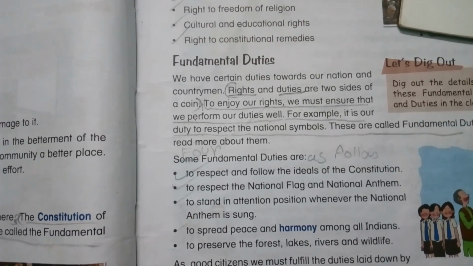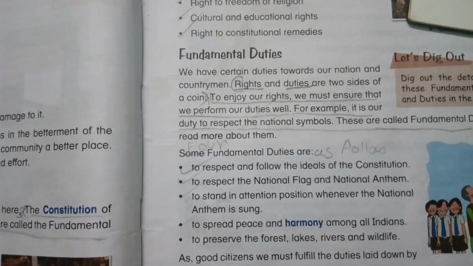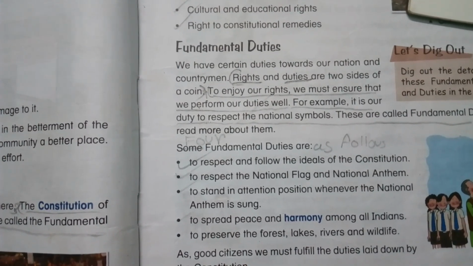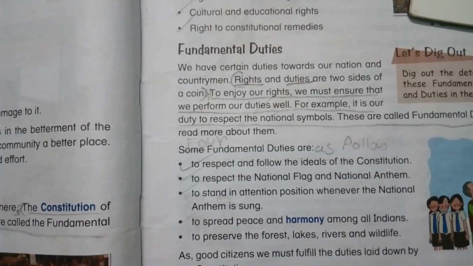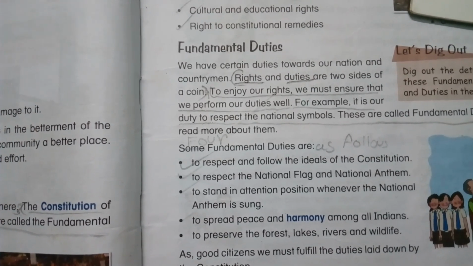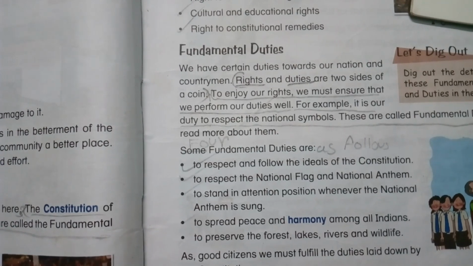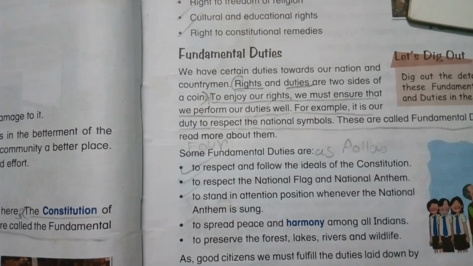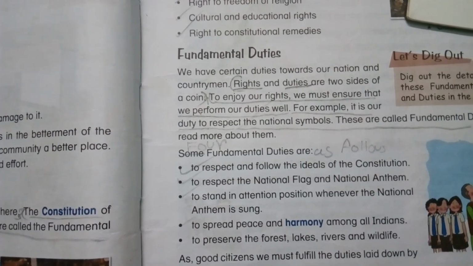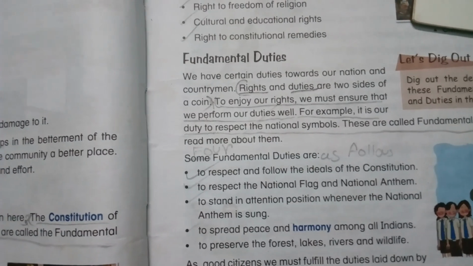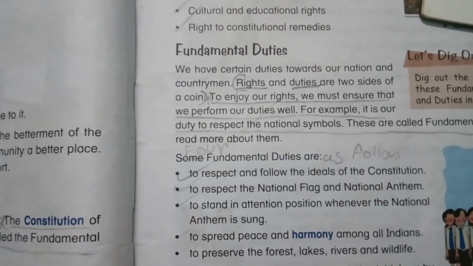In the last class we read about how we can be good citizens, the 6 fundamental rights, the meaning of the 6 fundamental rights, and who can get or enjoy the fundamental rights. Today we shall read about the fundamental duties.